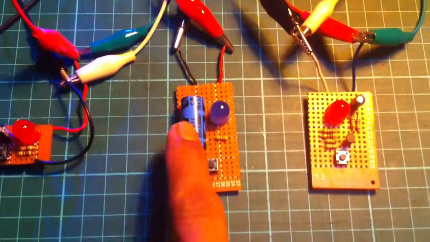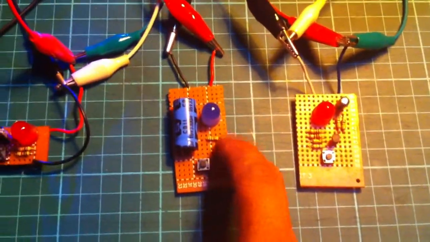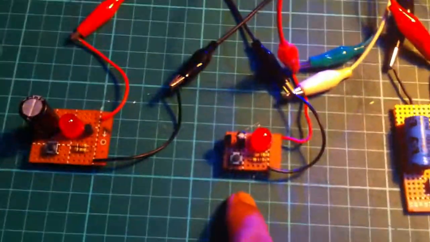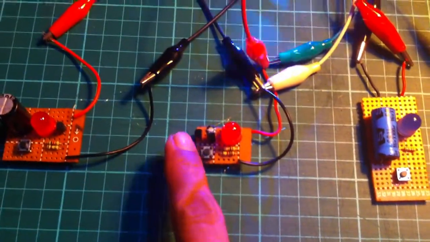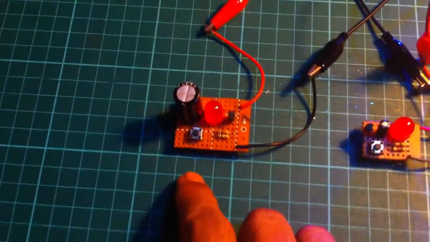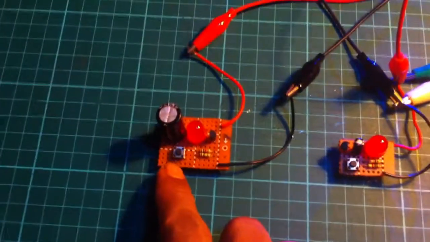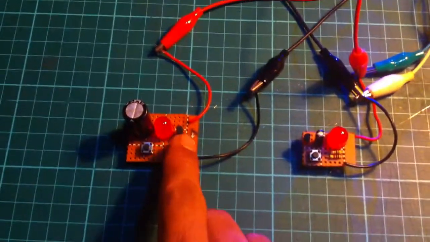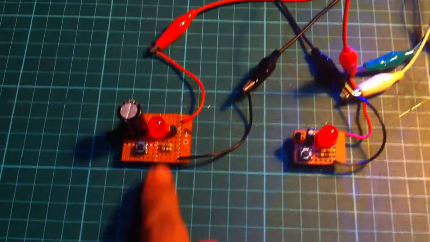Circuit 3, capacitor B, push button, resistor, LED. And number 4, push button, transistor, capacitor, LED, resistor. 5, capacitor, very big. Push button, LED, transistor, resistor here. What is the circuit?